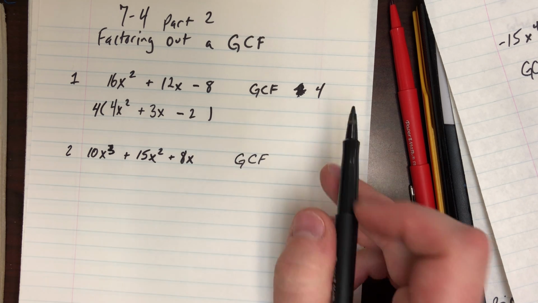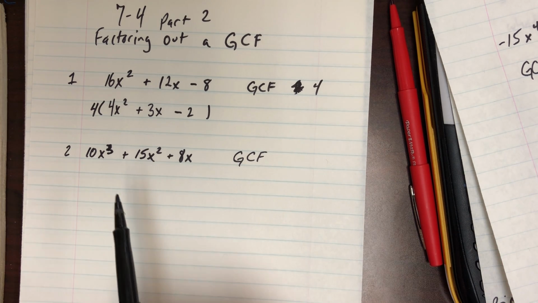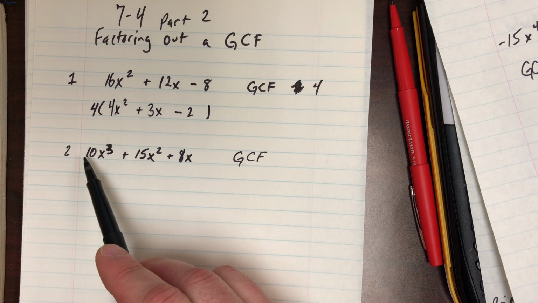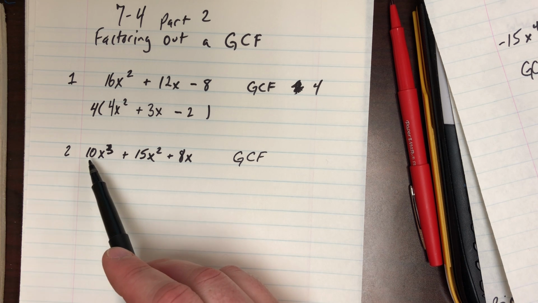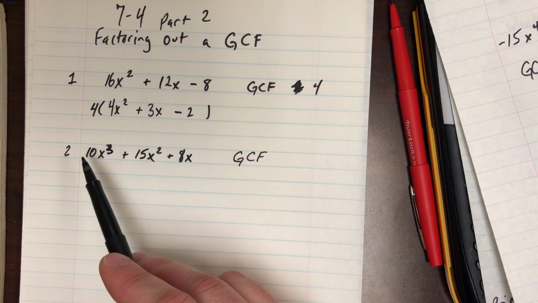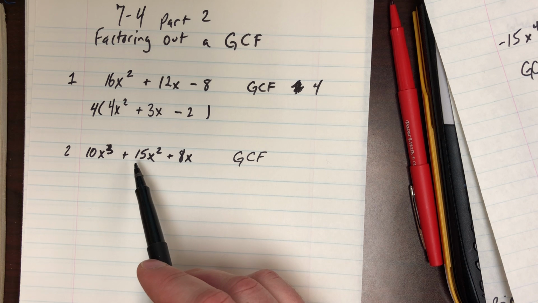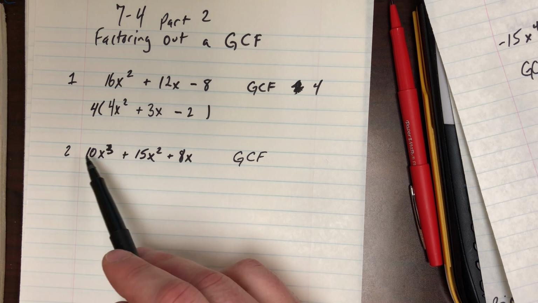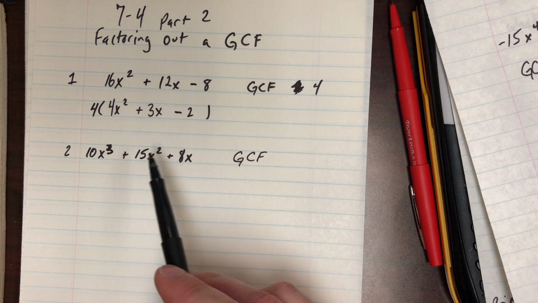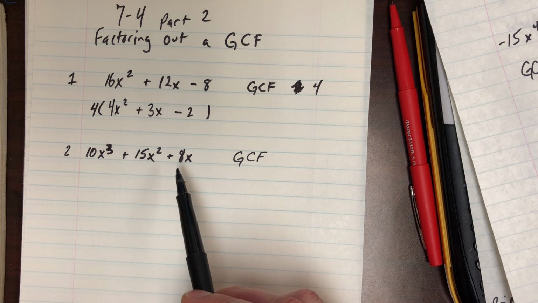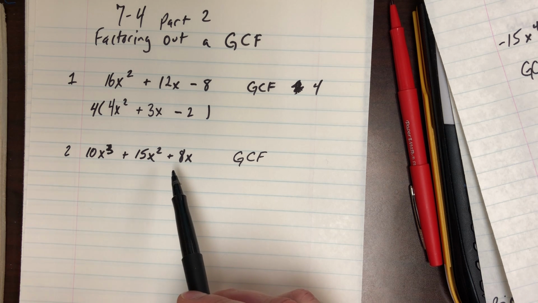It's just for today. So let's see, our GCF, well, with 10, 2 and 5 and 10 and 1, those all go into 10. 3 and 5 go into 15. Oh, and then 1 and 15 goes in. So it looks like 5 goes into both of those. Oh, but 5 doesn't go into 8. Let's see.